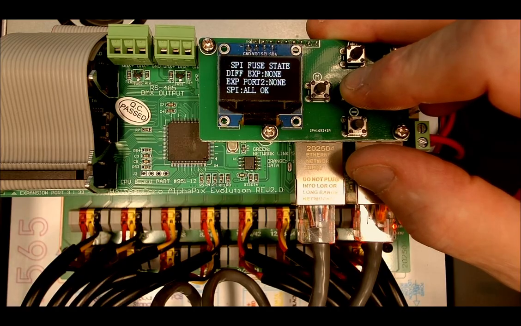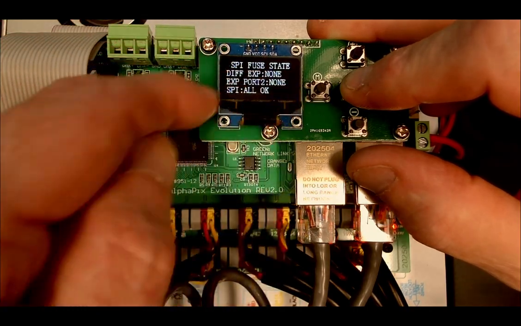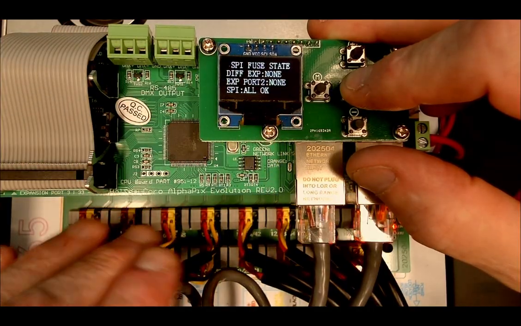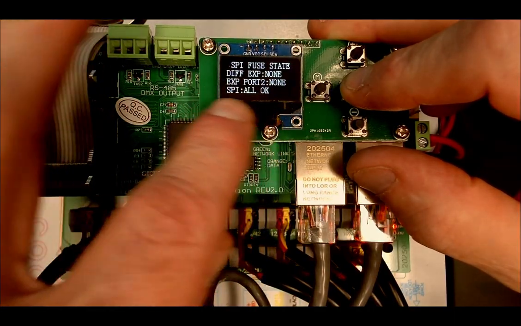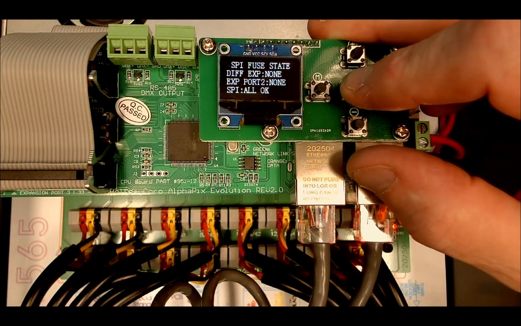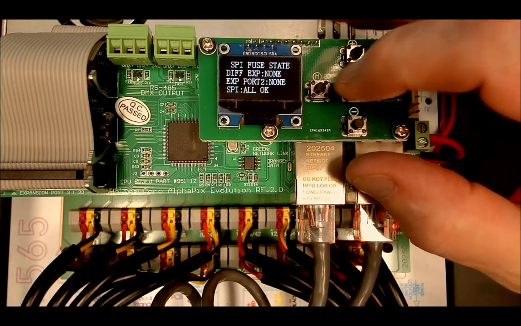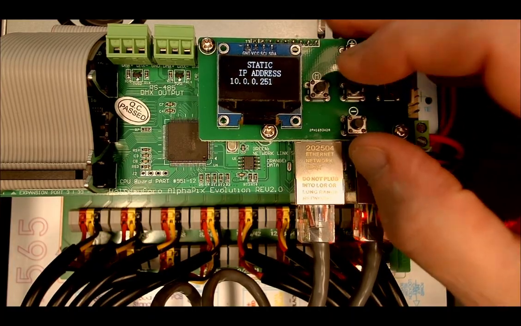Now, on a polyfuse unit, and you can identify a polyfuse unit because they have little yellow squares on the board, those do not blow directly. You do not have to repair them or replace them if they are shorted out. But you want to know if there are any that are shorted out. And through here, you can see that the SPI says all okay. Now, it would be none if your board is an older board and it does not have polyfuses and it has traditional fuses. In that particular case, we use the visual. And the differential and expansion port 2 don't have any fuses. So that's not relevant, and that's why those are blank.